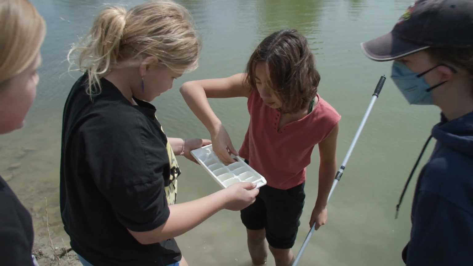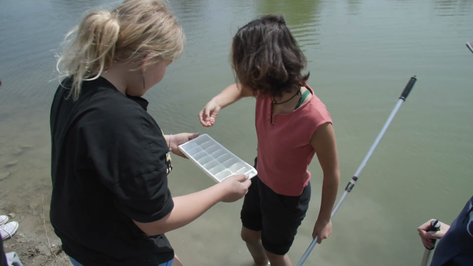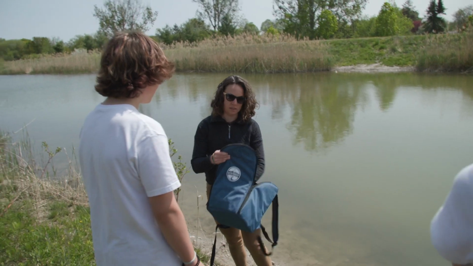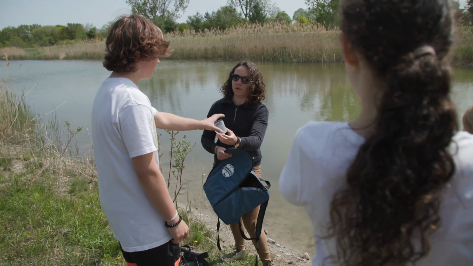We're also really focusing on the interactions between living and non-living things. So understanding how environmental factors can easily influence the balance of an ecosystem. Can I get you to fill this cup with water? But I don't want dirt in it, I want water.